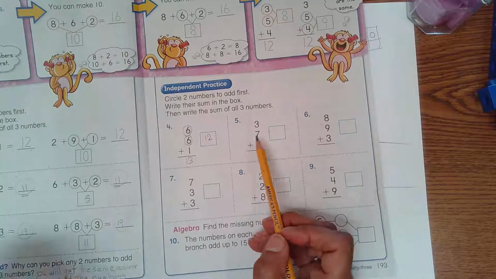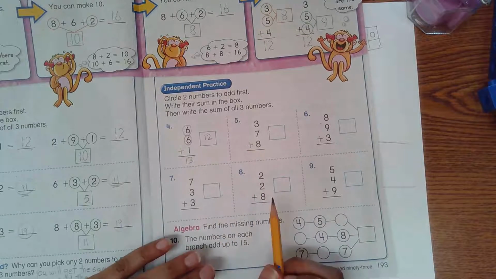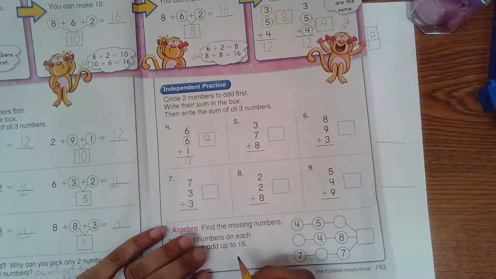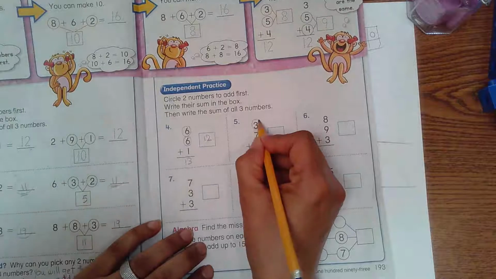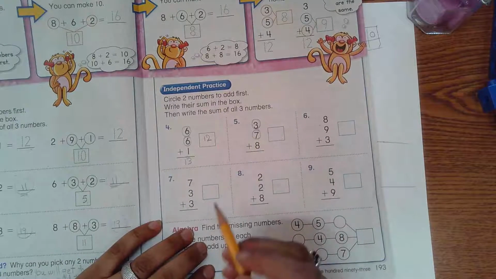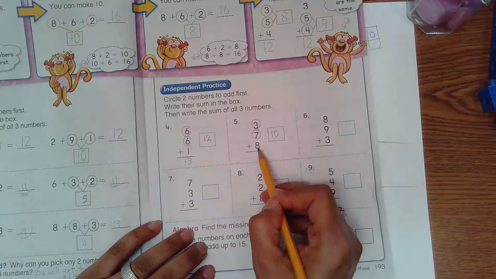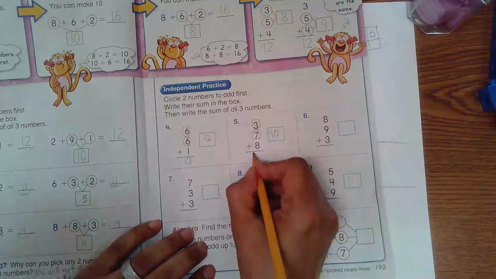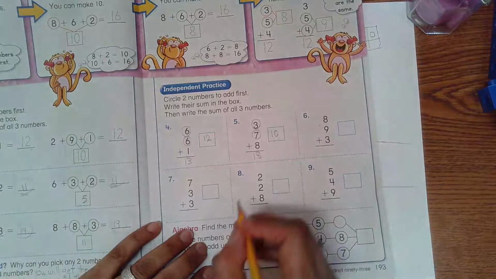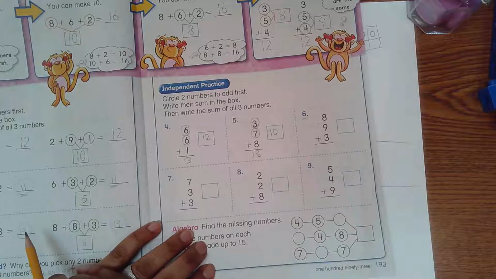All right. 3 plus 7 plus 8. I know if I make 10, it's easy for me to add. So I want to make 10. I'm going to choose 3 and 7. So 3 plus 7 equals, very good, 10. 10 plus 8, I know this, easy, 18. Okay, number 6.